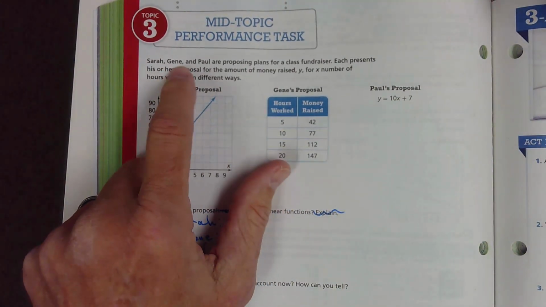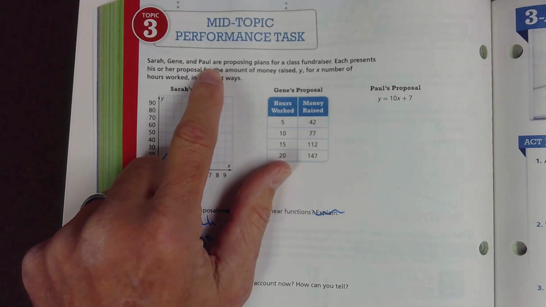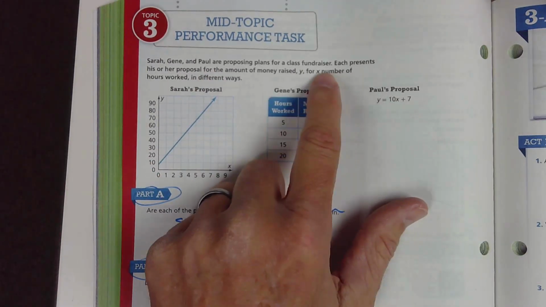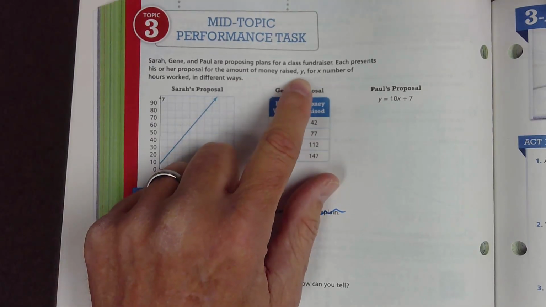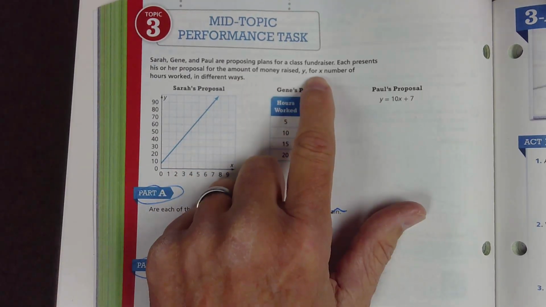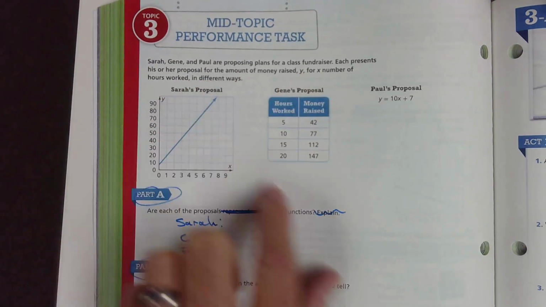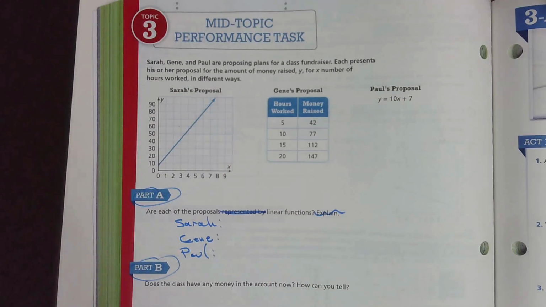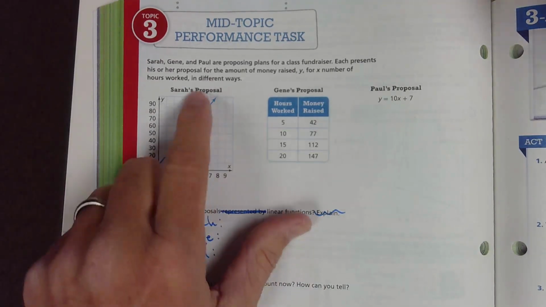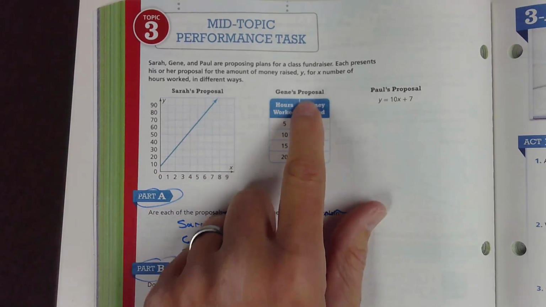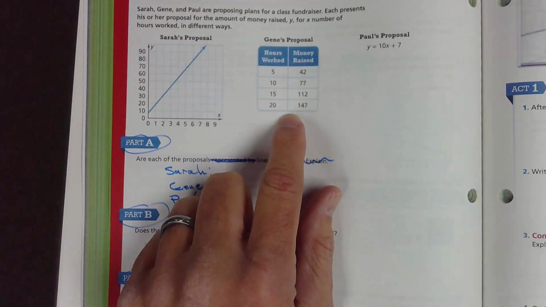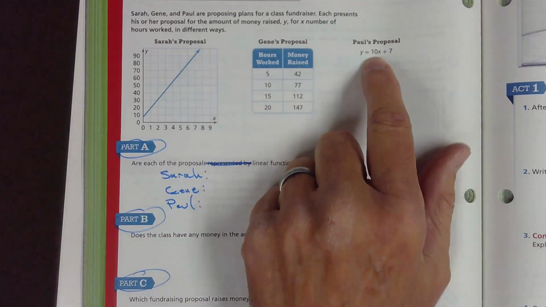What do we have here? Sarah, Jean, and Paul are proposing plans for a fundraiser. Each presents his or her proposal for the amount of money raised, y, and then for x number of hours worked. And their proposals are in different ways. So here's Sarah's proposal, a graph, and Jean's is on a table, and Paul actually just wrote the equation.